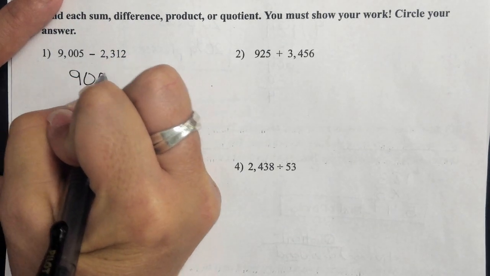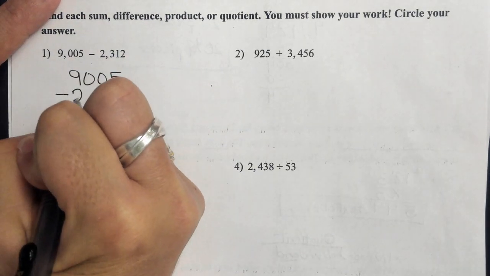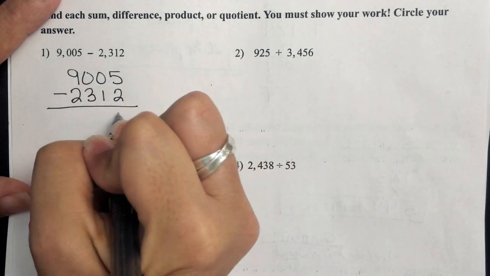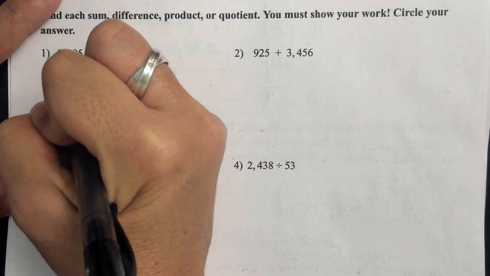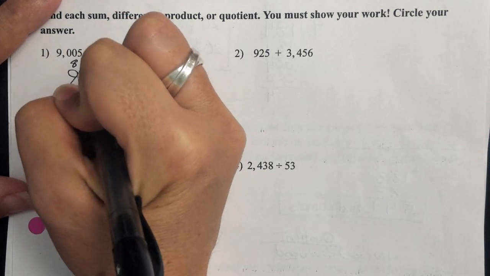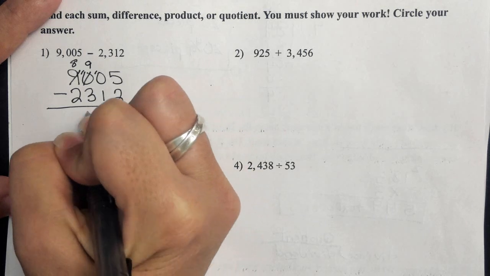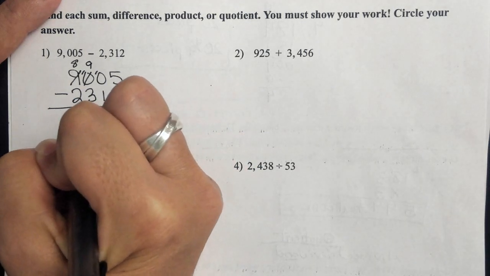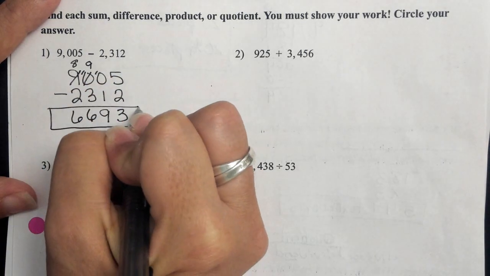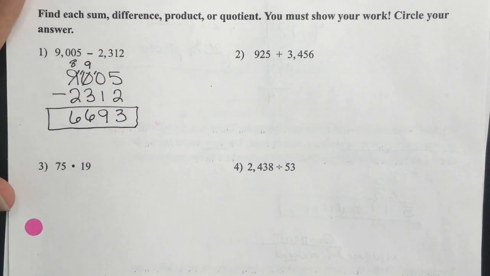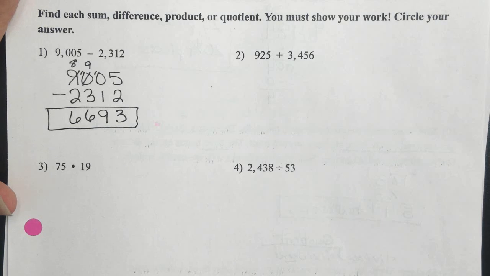9,005 minus 2,312. Okay. What I have noticed is wild borrowing, so be careful. 6,693. Since I'm working them out in my head here, tell me if I'm wrong, okay? I've done them 5 times today, but you would just making sure.